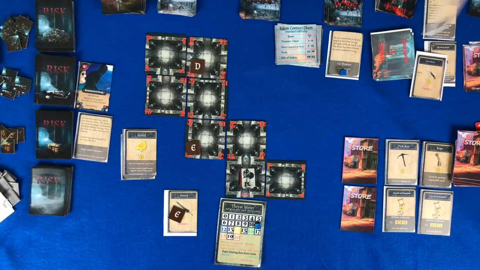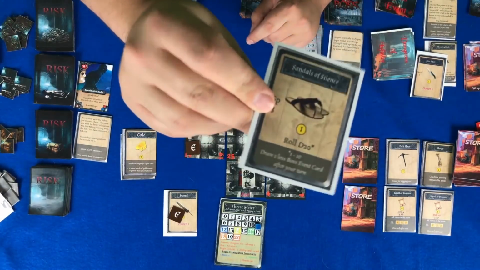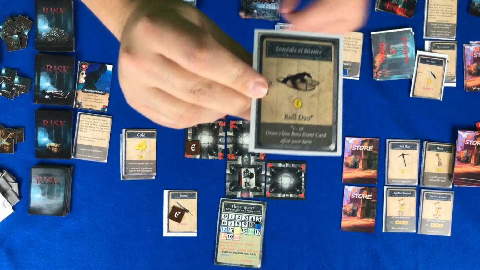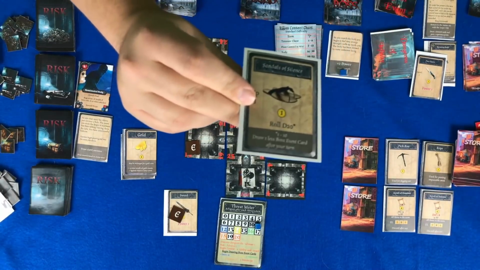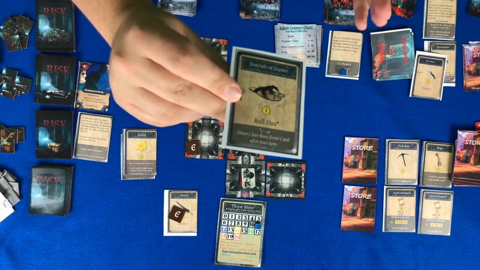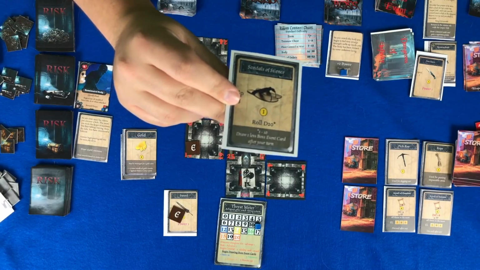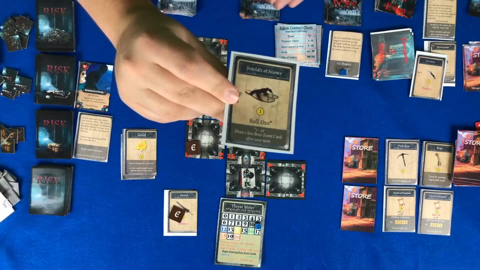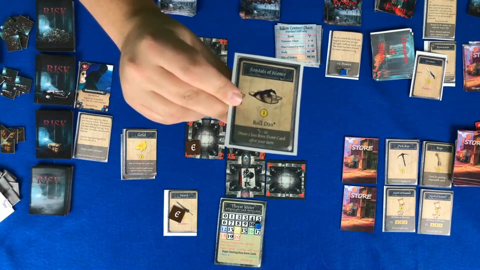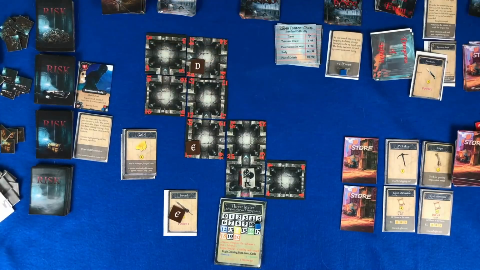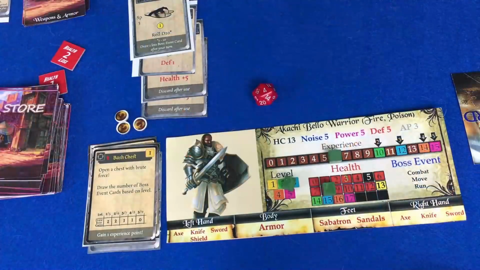The other thing we're going to purchase is sandals right there. The good thing about the sandals of silence is you would draw 1 less event card, boss card after your turn. So with this one, you draw a D20. If you get a 1 to 10, you'll draw 1 less card. If you roll more than that, it doesn't change. So we've done that. And we're done with him.